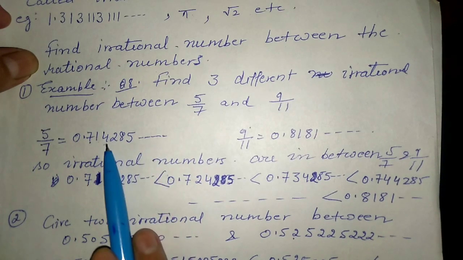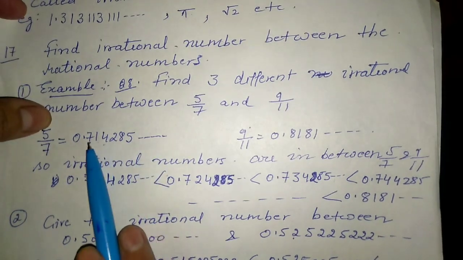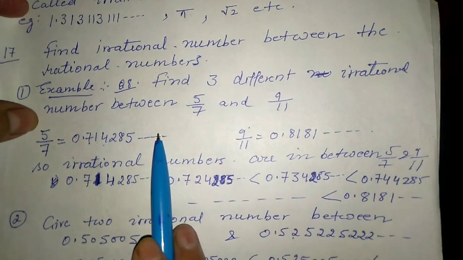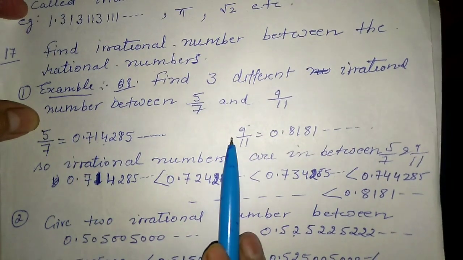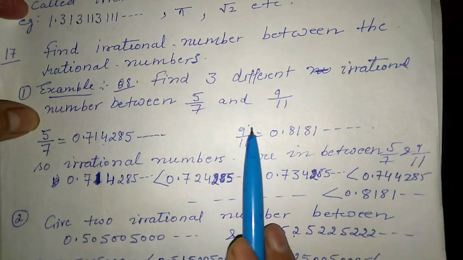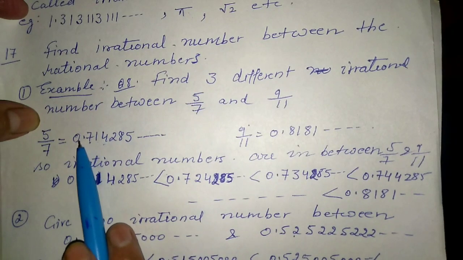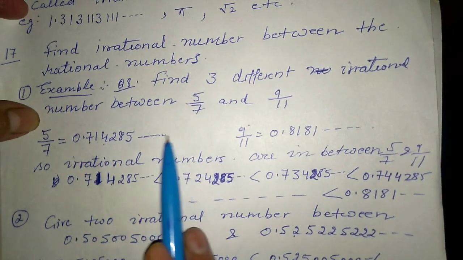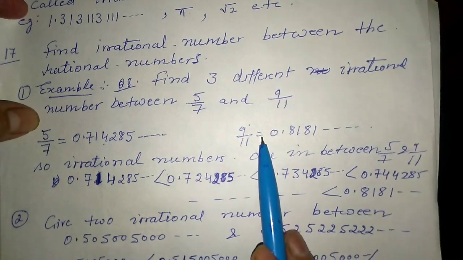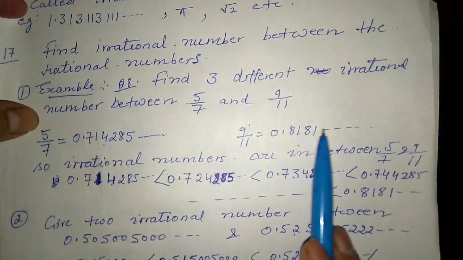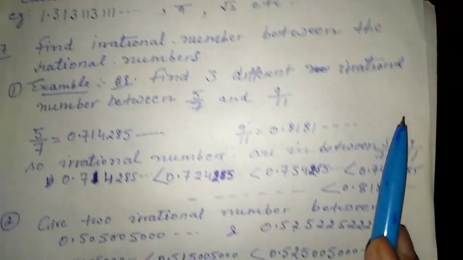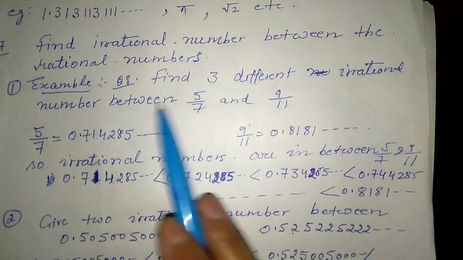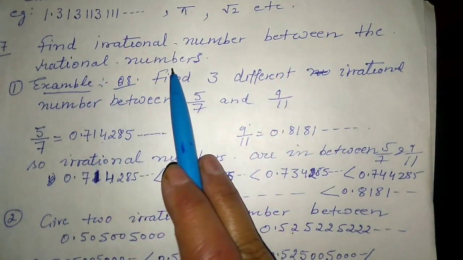0.714285 and so on. This is repeating. After 0.714285, again 7 will repeat, because we are given two rational numbers. One is 5 upon 7, the other is 9 upon 11. So this is 0.714285, after this it will repeat itself. Similarly 9 upon 11, here we have 81, 81, 81 and so on. So these are two non-terminating but repeating numbers. So we call these the rational numbers, as given in the question.